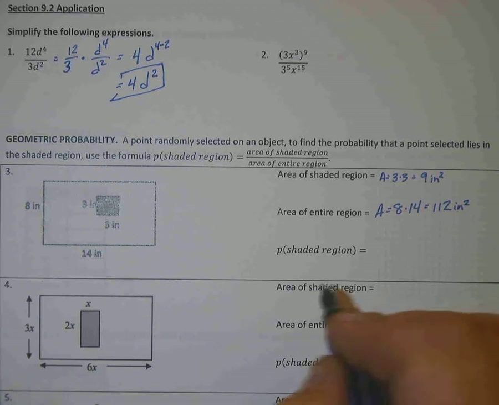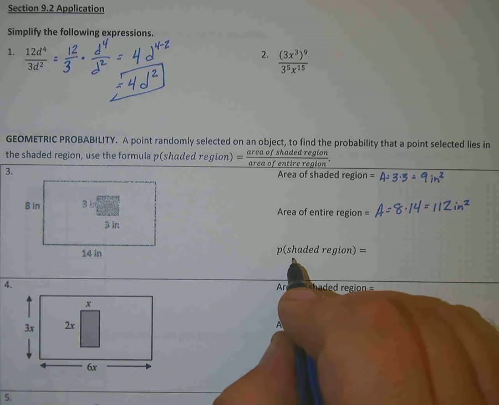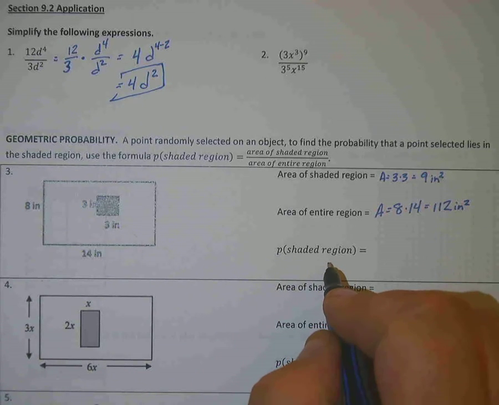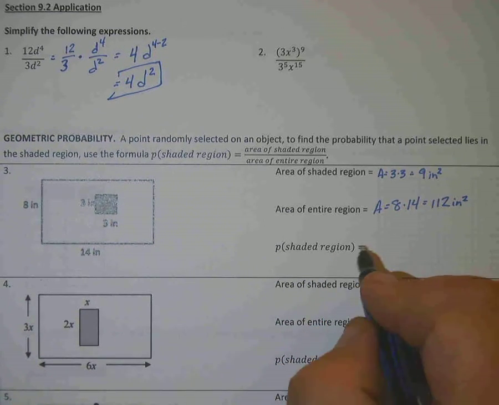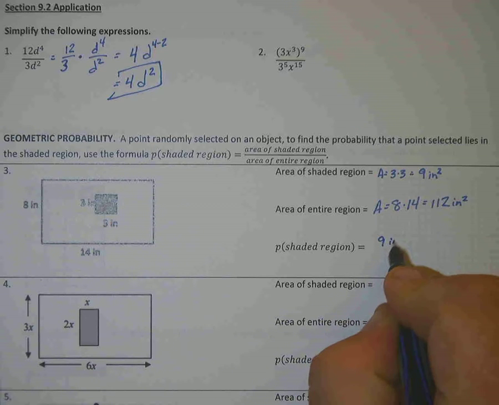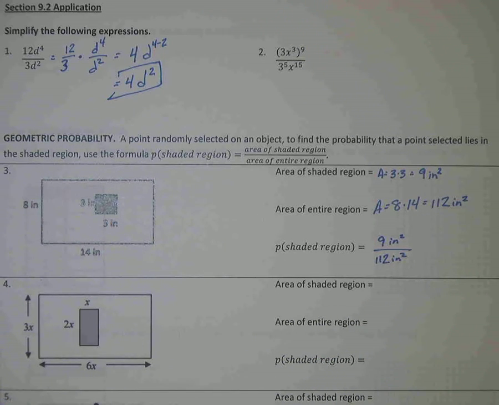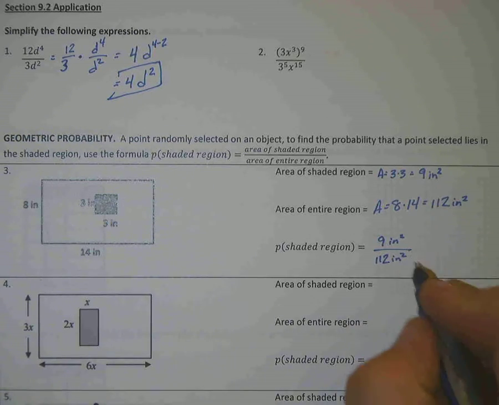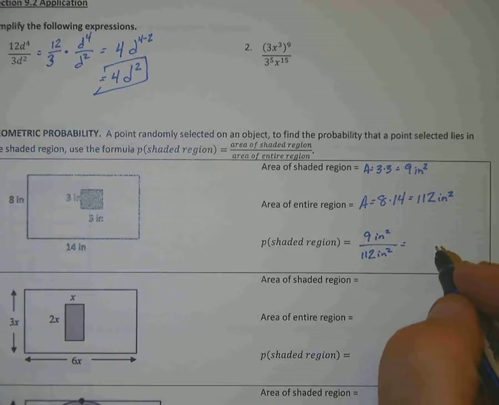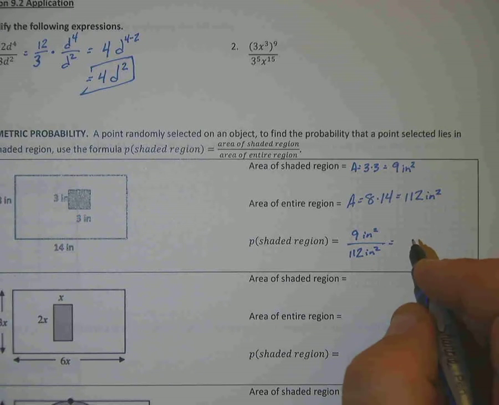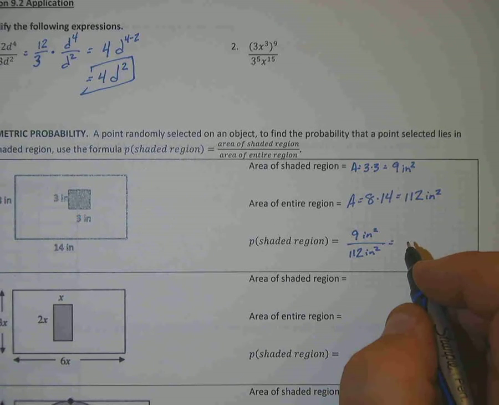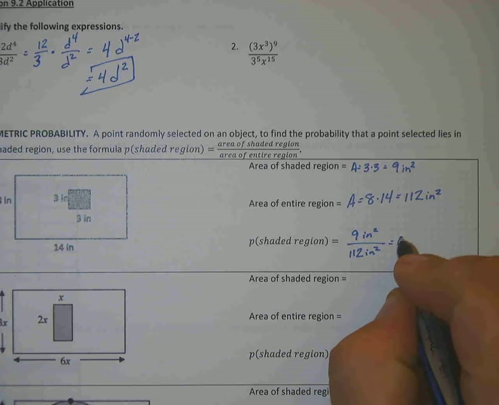To find the probability that it lands in the shaded region, you're going to be looking at 9 inches squared divided by 112 inches squared. So when we do that, 9 divided by 112, I just punched it in on a calculator, and it tells me 0.0803.